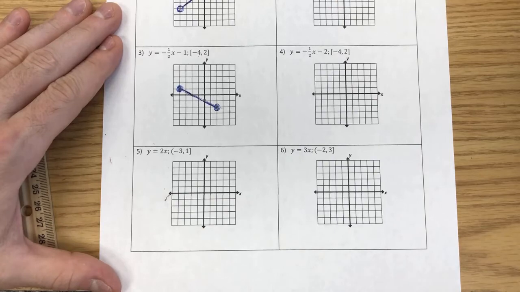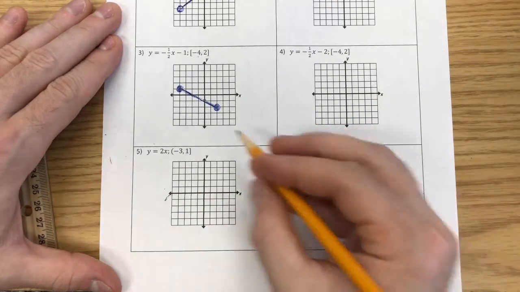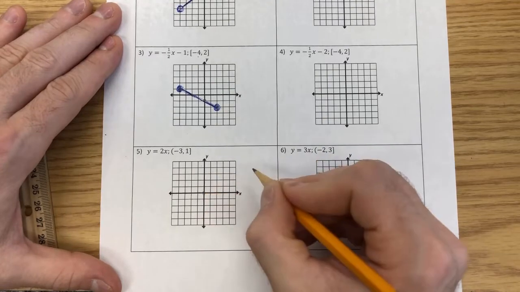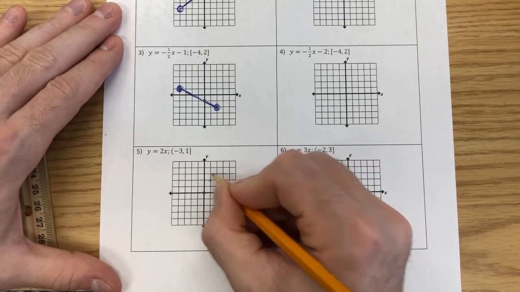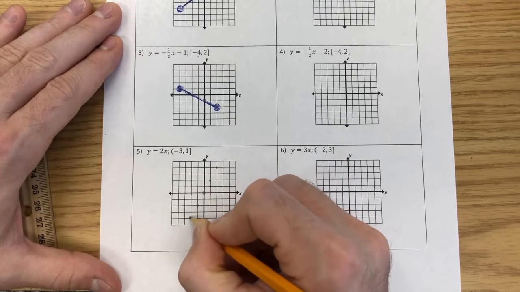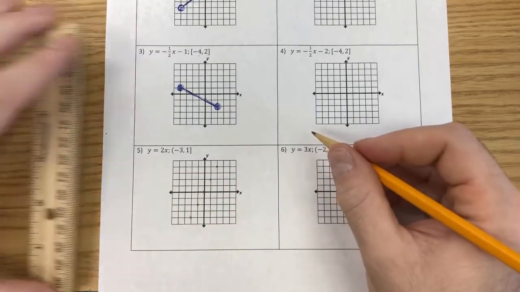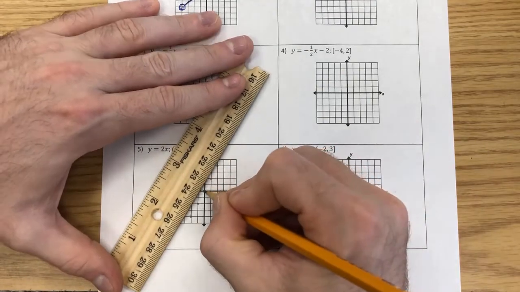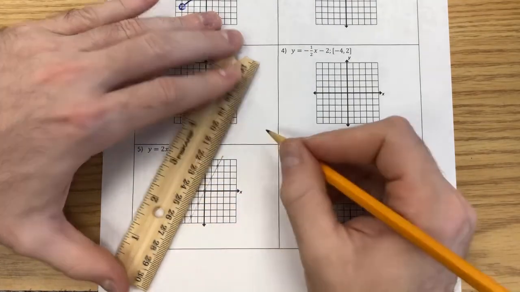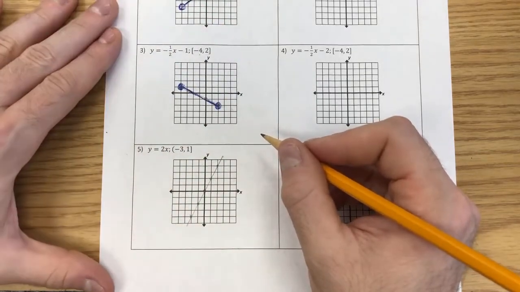Okay, so let's take a look at this. I'm going to pull out my pencil. This is a line with no y-intercept. So it starts here, up 2 over 1, up 2 over 1. I go down 2, back 1, down 2, back 1. I'm going to connect this with a solid line. Draw it very lightly so that I can erase it later on.